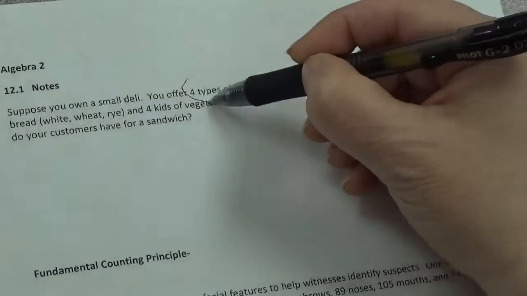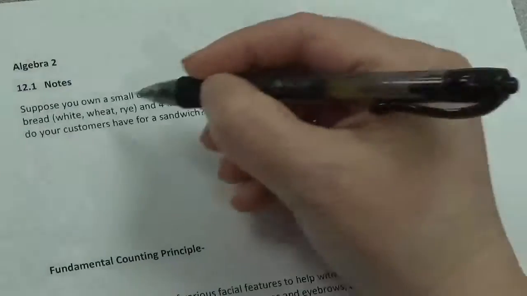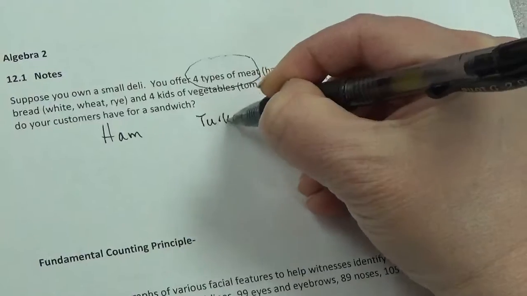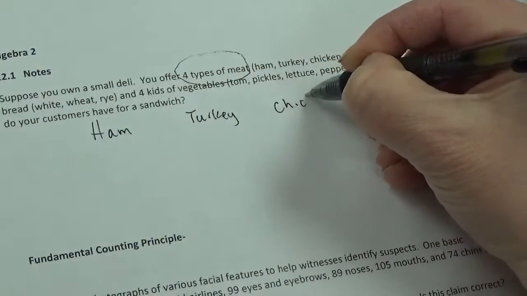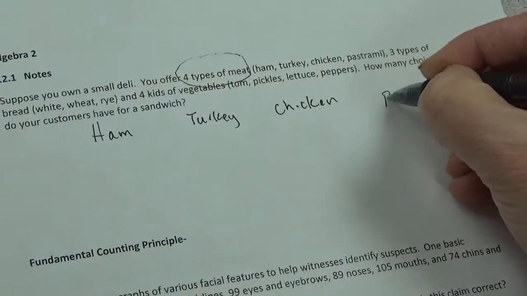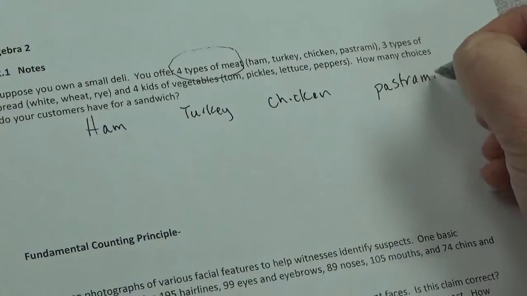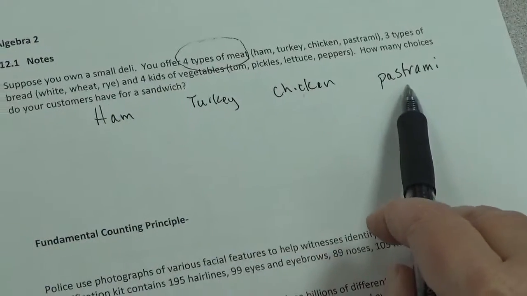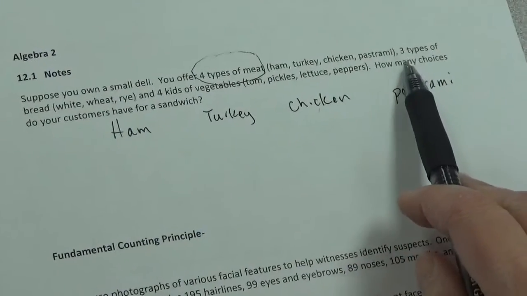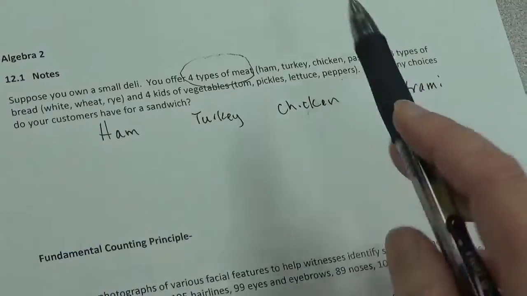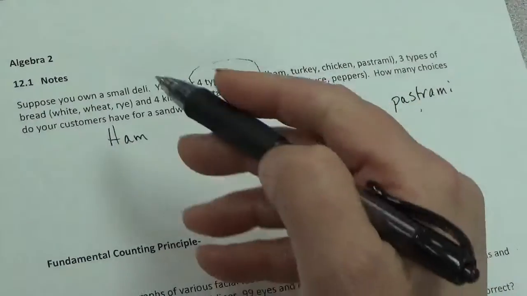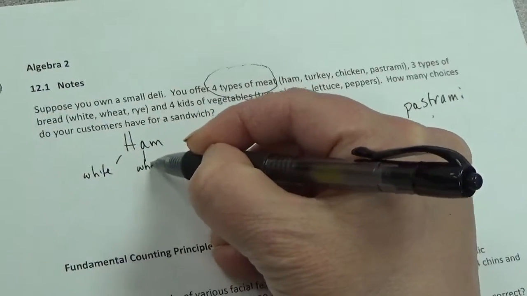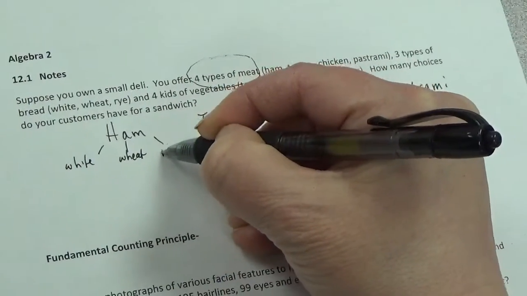You would start off and talk about having 4 kinds of meat. So you could have ham, turkey, chicken, and pastrami, whoever eats that. So if you're making a sandwich, you're going to choose one of these 4 kinds of meat. Along with that meat, you're going to choose 3 types of bread. So if I choose to get a ham sandwich, I could have white bread, I could have wheat bread, or I could choose rye bread.